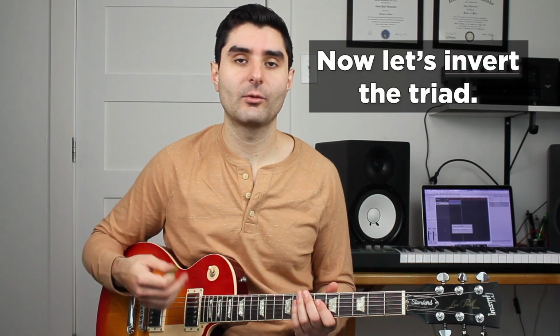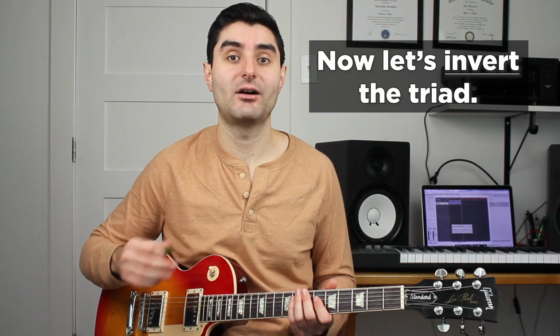Okay, now the next step is we need to invert this chord so that we can start figuring out all the different ways to play it. So inversion just simply means we're going to rearrange the notes a little bit. So we had C, E flat, and G in that order from bottom to top, but now we're going to play some different versions where E flat is the bottom note or G is the bottom note. And the bottom note, again, is what you need to pay attention to in inversion.